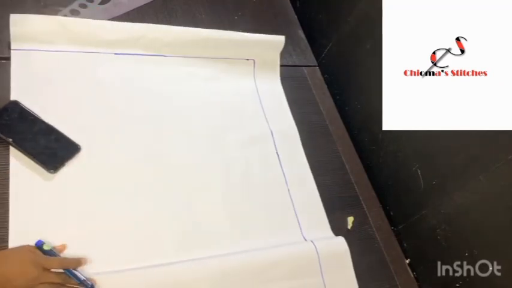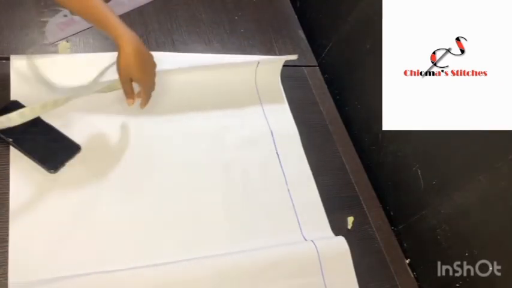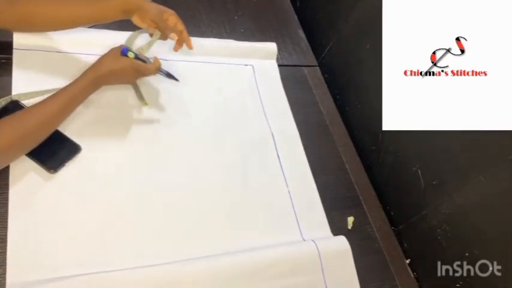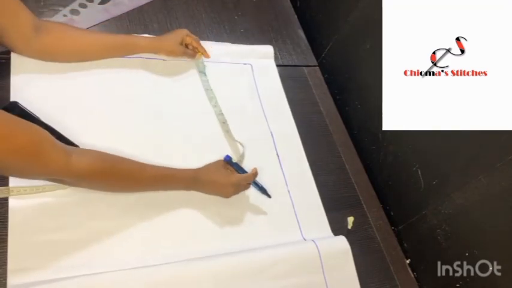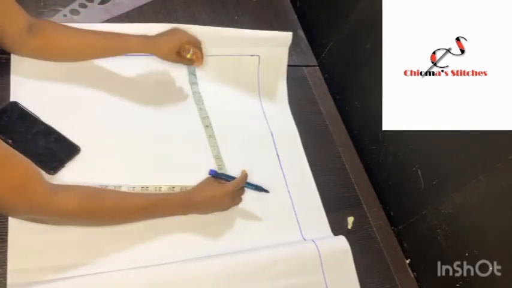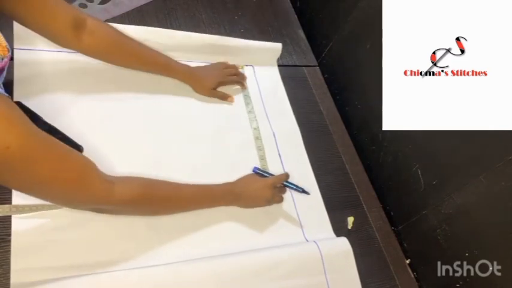Alright, next I'm going to be dividing the hip measurements by 4, and I'm going to be using this to create a box around here. And the hip is 41 inches. 41 divided by 4 will be 10.25. So I'm going to mark out 10.25.